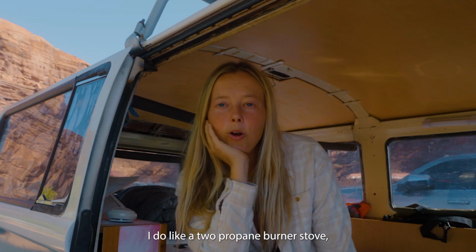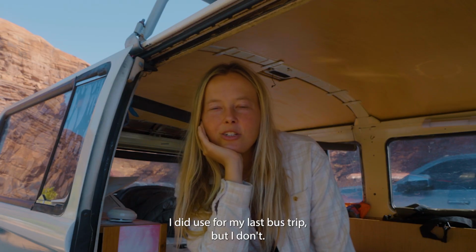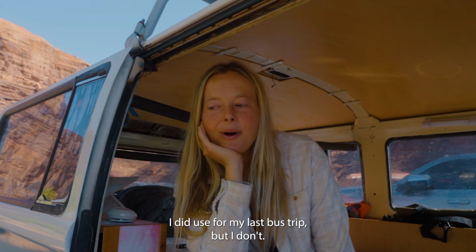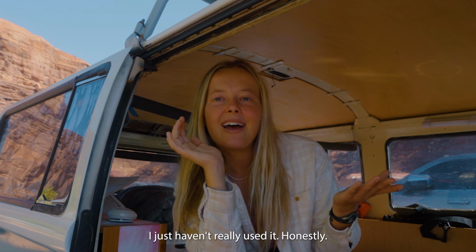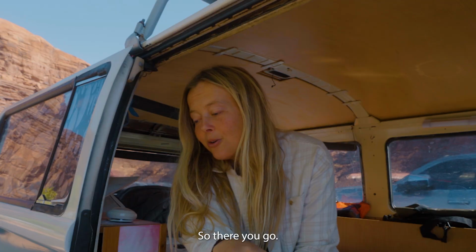I do have a 2 propane burner stove, but it's almost a month and I still haven't used it. I know that I will at some point. I did use it on my last bus trip, but I just haven't really used it. Honestly, I'm a lazy cook and I haven't cooked with it, so there you go.